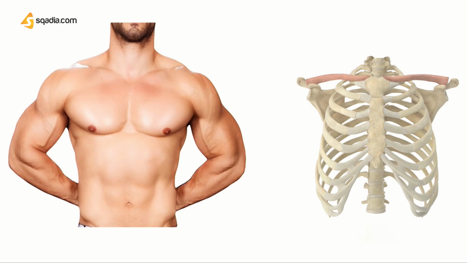So the clavicle forms visible ridges at the junction of the neck and the chest. So here we have our clavicles, and this forms a level. Above here we have the neck, and below we have the chest. As it is a subcutaneous bone, it is easily palpable throughout its length. So the medial ends of the clavicle articulate with the Manubrium sterni.